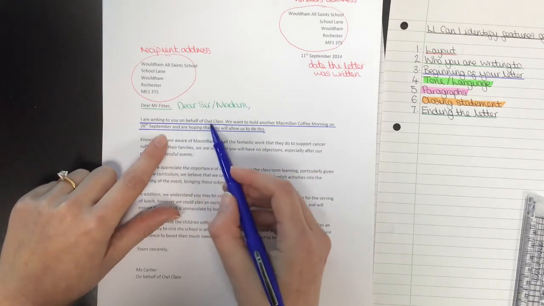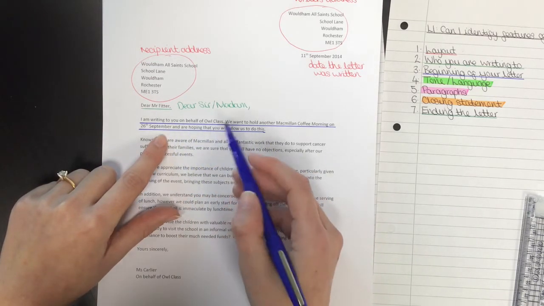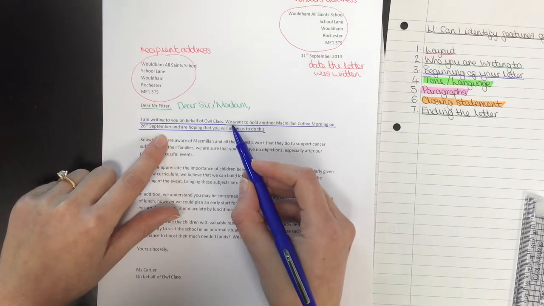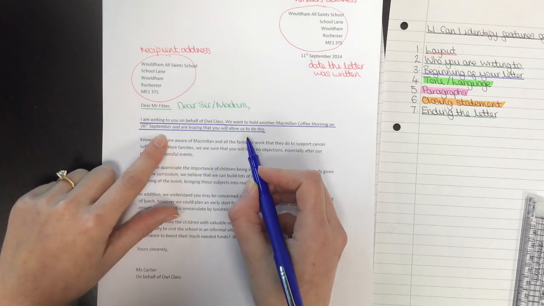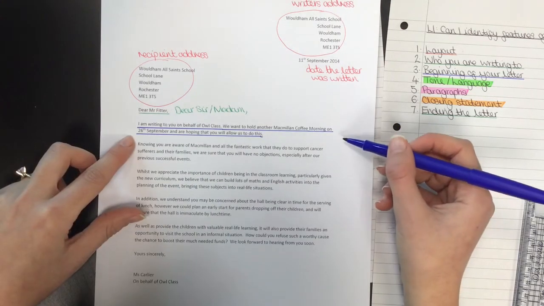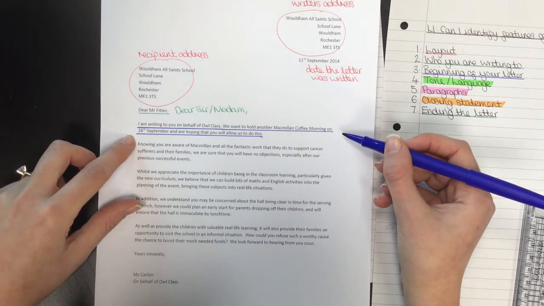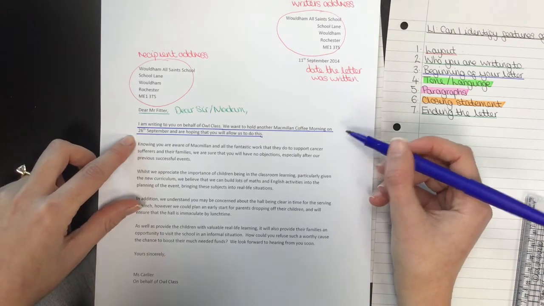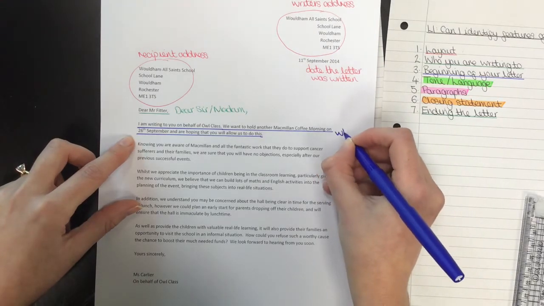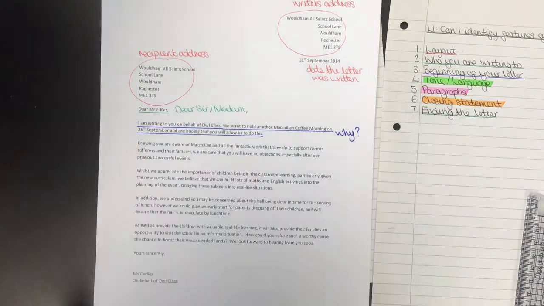Okay, so my first sentence tells me who the letter is from, and the second sentence tells me what the letter is going to be about, and in this case it's asking Mr. Fitter whether we can hold another Macmillan coffee morning. So in formal letter writing, our first sentence or first couple of sentences is always detailing what the letter is going to be about or why the letter has been written, okay.